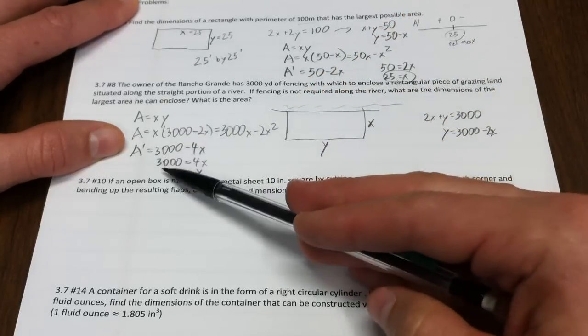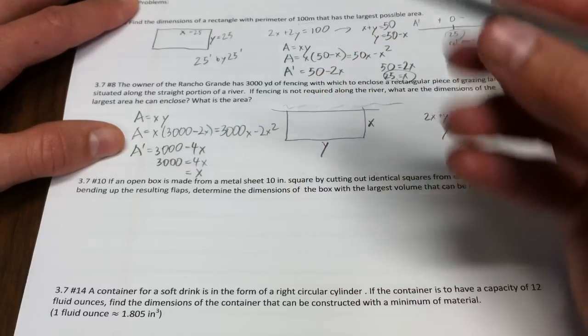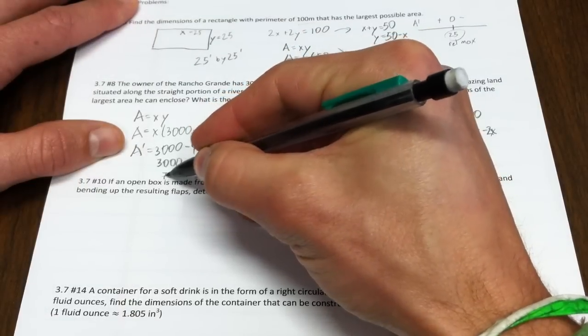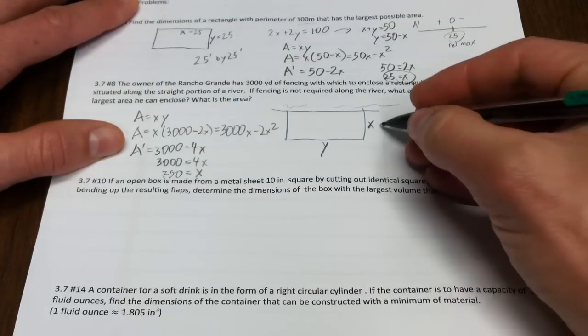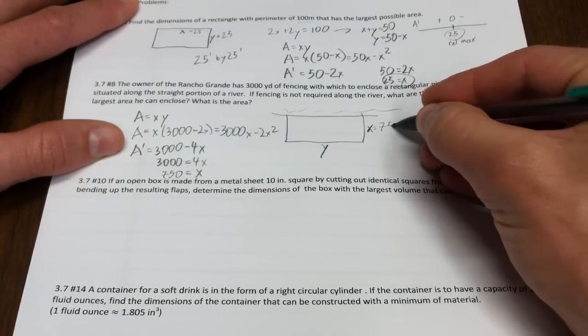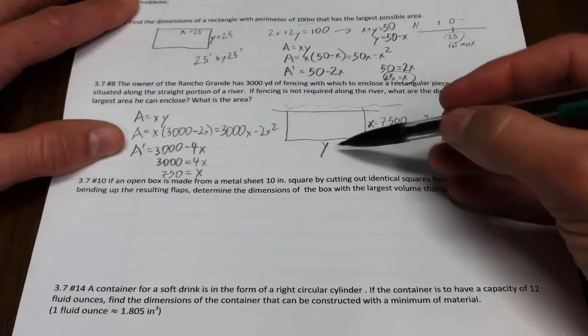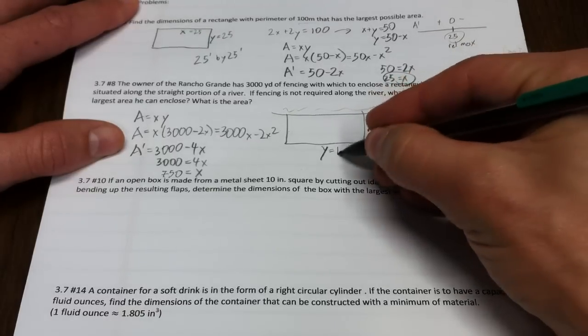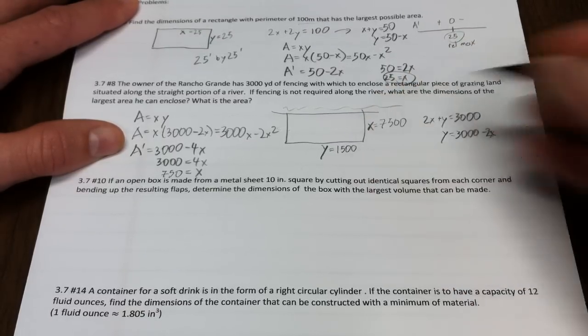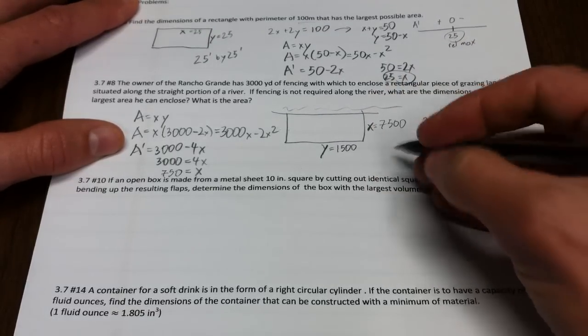So divided by 2 would be 1,500, and divided by 2 again would be 750. So x is going to be 750. If I use up 750 here, 750 here, that means this is going to be 1,500. You could always use this equation to figure it out as well.